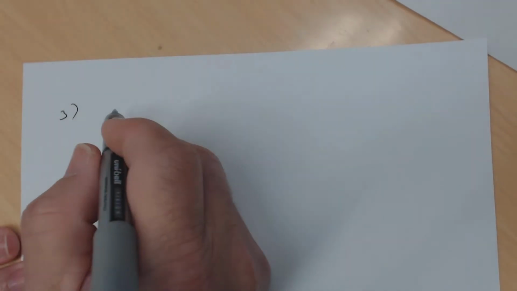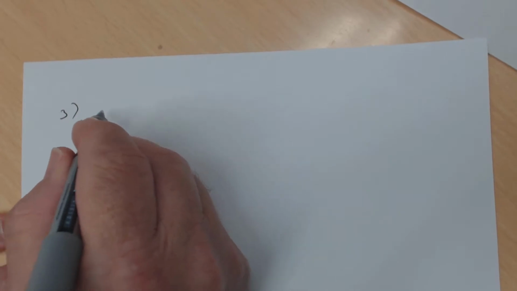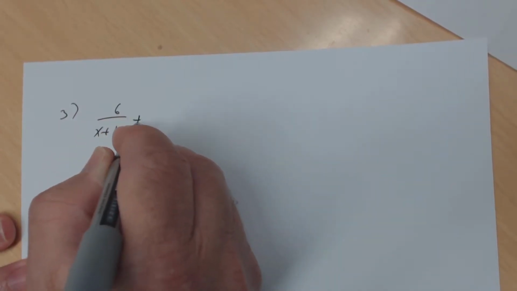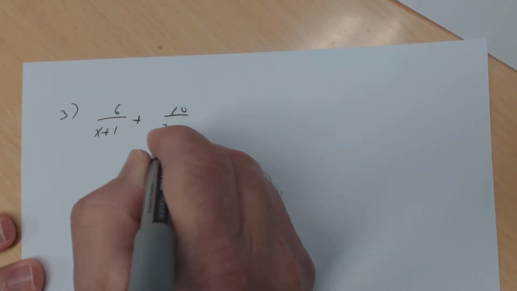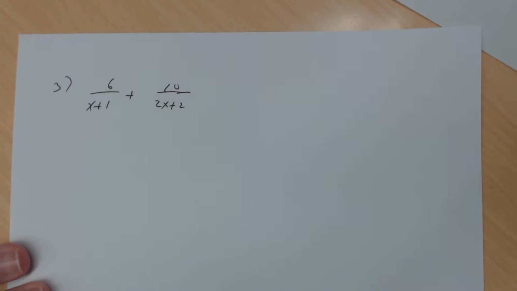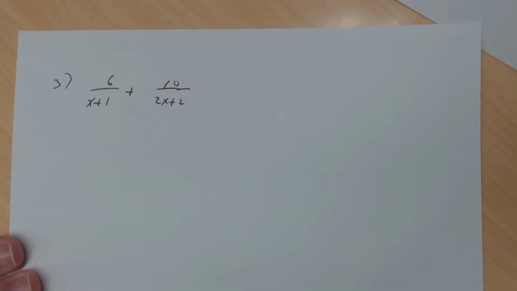All right, let's look at this one. That's number 3. Suppose we had 6 divided by x plus 1 plus 10 divided by 2x plus 2. So 6 divided by x plus 1 plus 10 divided by 2x plus 2.